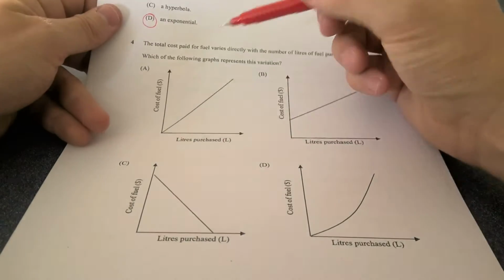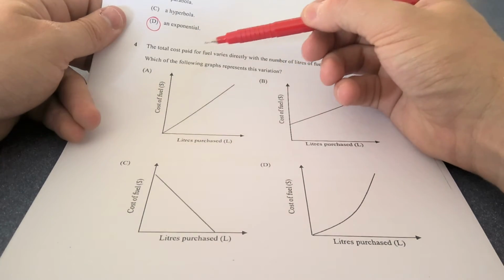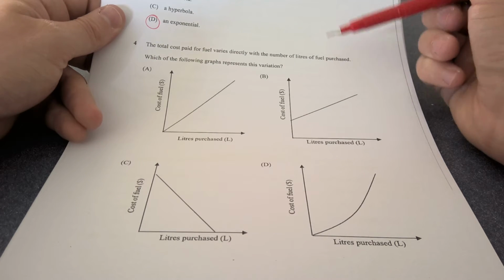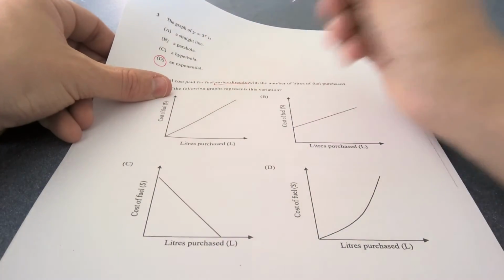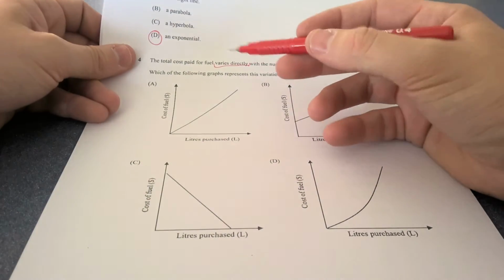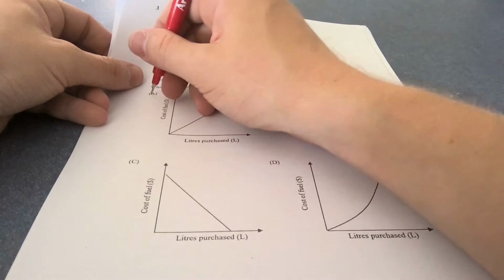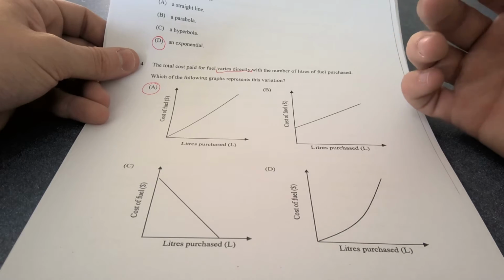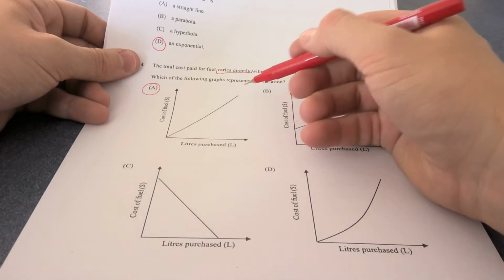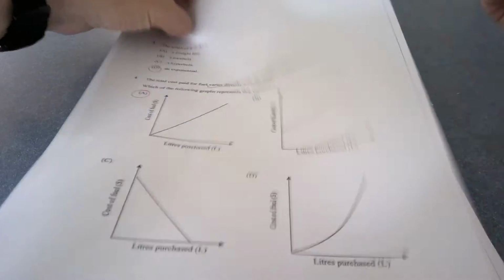Going into the next question, the total cost paid for fuel varies directly with the number of liters of fuel purchased. Which of the following graphs best represents this variation? Well, it says varies directly, and that pretty much answers the question for you. Remember, direct variation is linear, and it also starts at the origin. So that means it's A. Remember, direct variation is talking about as x increases, y also increases. Always starting at 0, always in a straight line. Inverse variation was when it's curved down like that, but it's asking for direct variation. Going into the next question here.